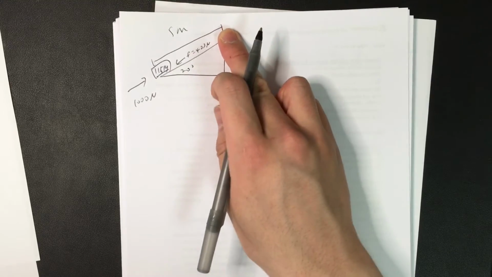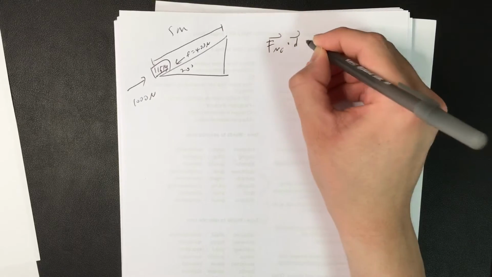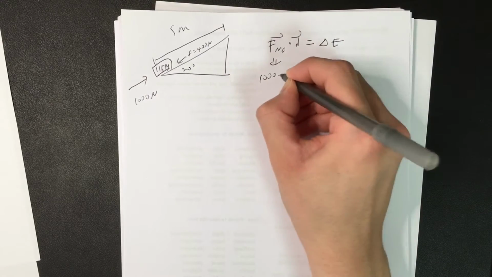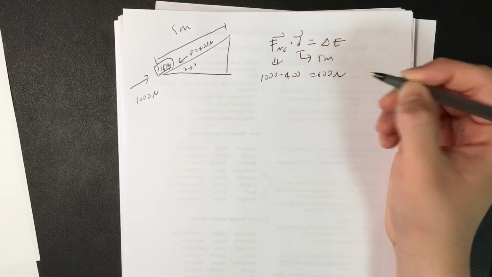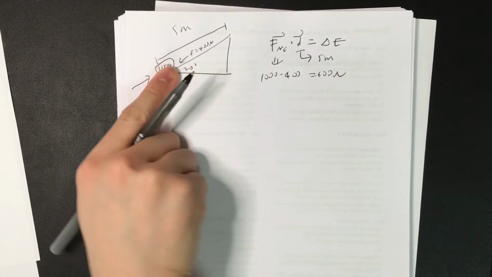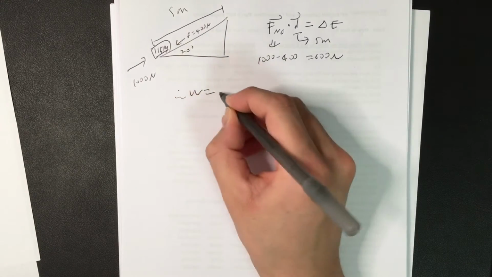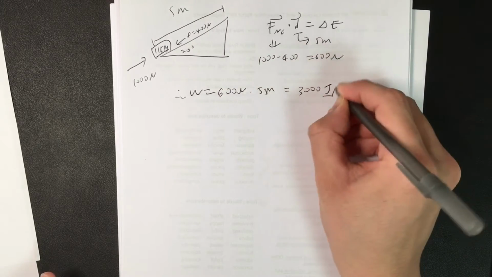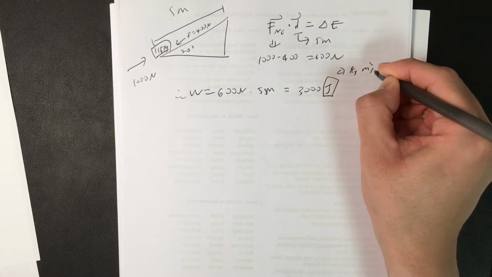I'm going to use the work-energy theorem, which says the non-conservative force dot product with displacement equals the change in energy. In this case, the net force equals 1,000 minus 400 newtons, which equals 600 newtons, and the displacement equals 5 meters. Since this net force of 600 newtons is pointing upward and the displacement is also pointing upward, the cosine theta becomes 1. So the work would be 600 newtons times 5 meters, which is 3,000 joules, in which joules is the unit of energy, which is also kilograms times meter squared over second squared.